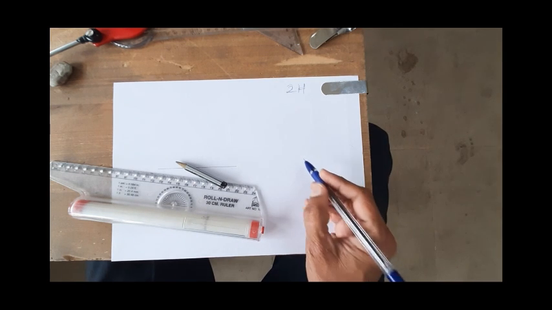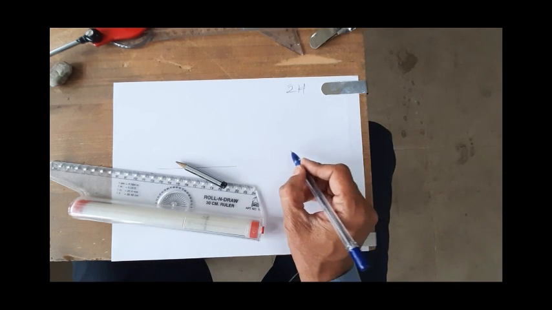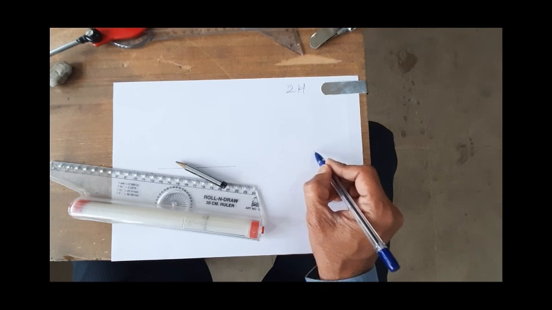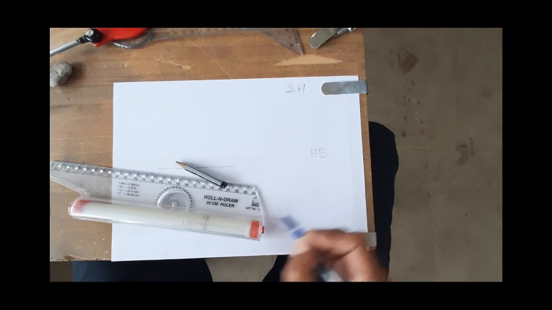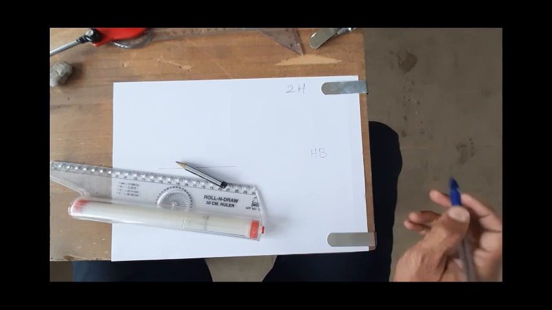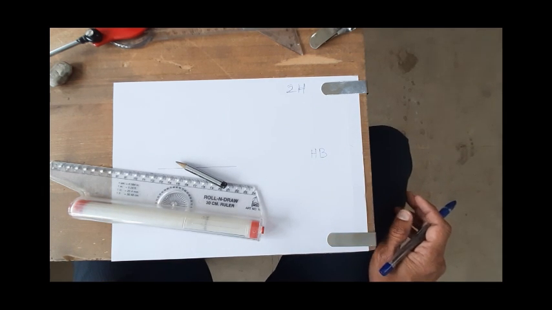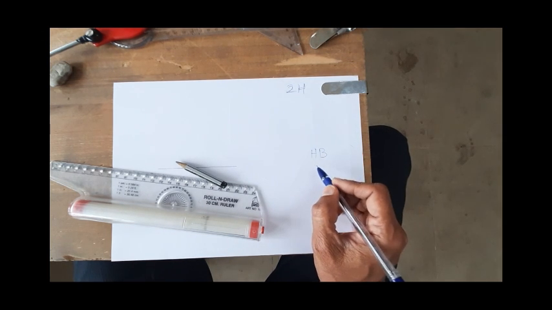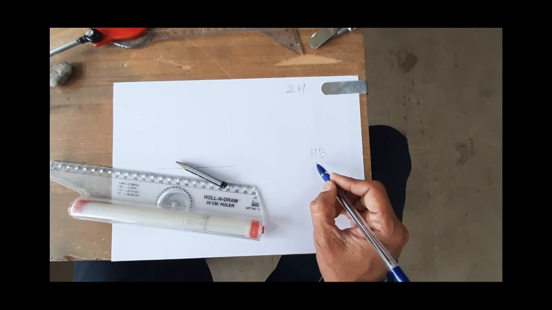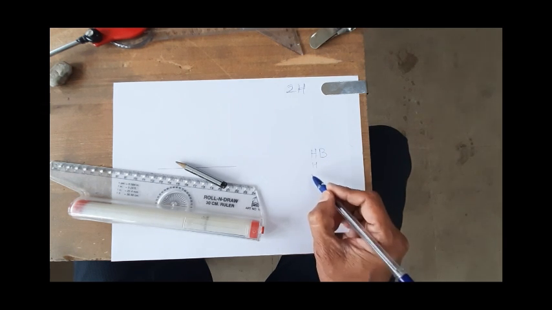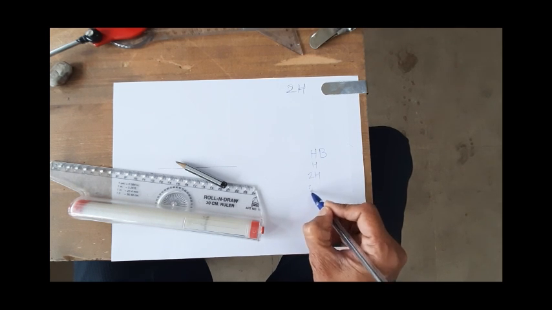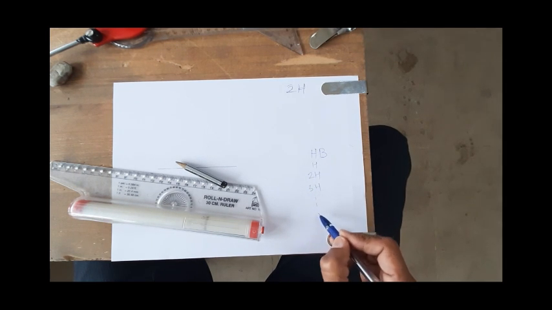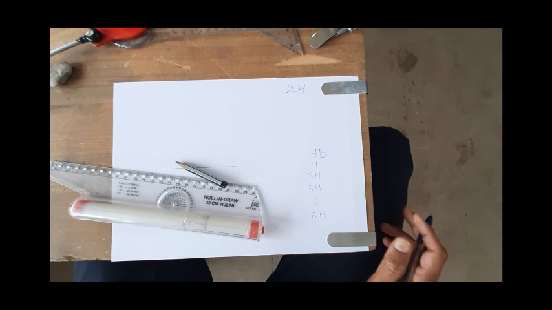So this 2H stands for double hardness. Generally we are aware of the HB pencil. H stands for hard and B stands for black. Okay, HB pencils we are very well aware of. If you want to have some faint drawing, then you can use an H grade pencil, 2H grade pencil, 3H grade pencil. Likewise up to 6H grade pencils are generally available.